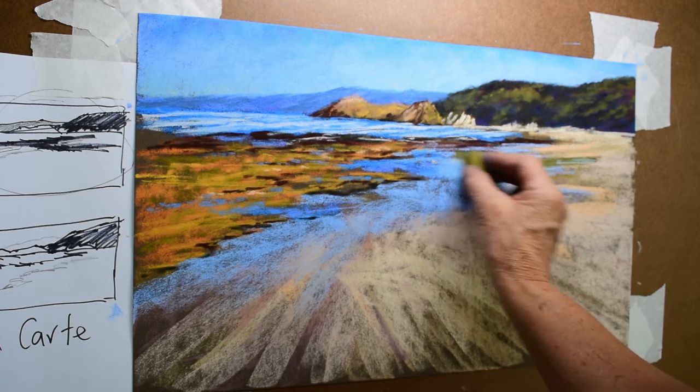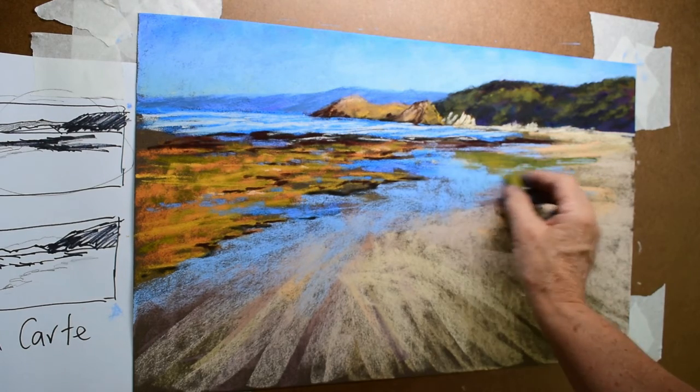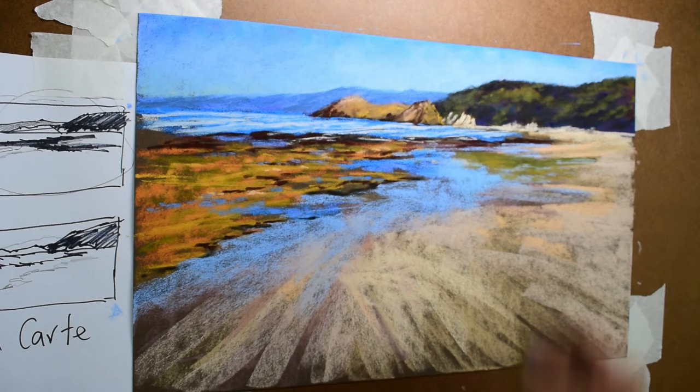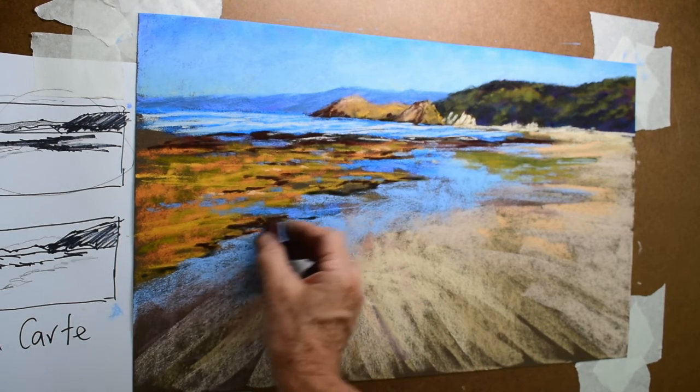Just working those greens a bit more off the hillside there, and I keep coming back to the very dark browns out here and then trying to run some of it through the edges.